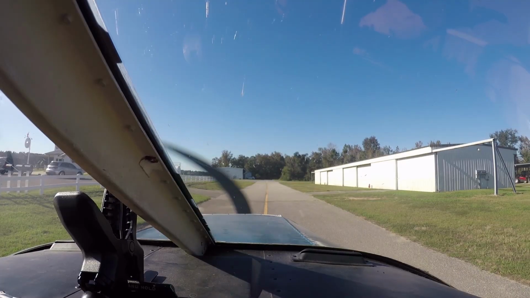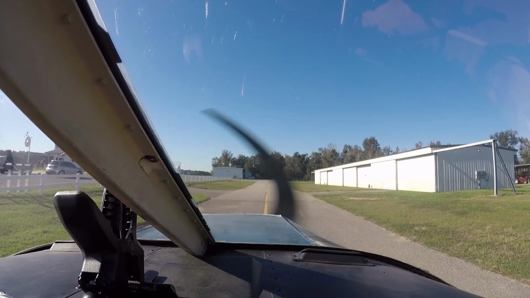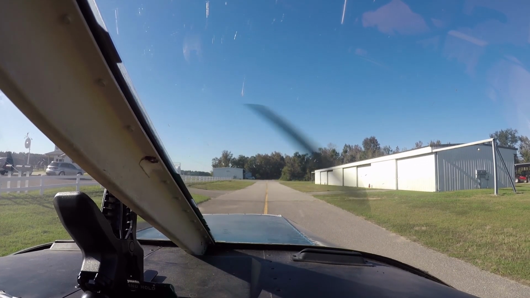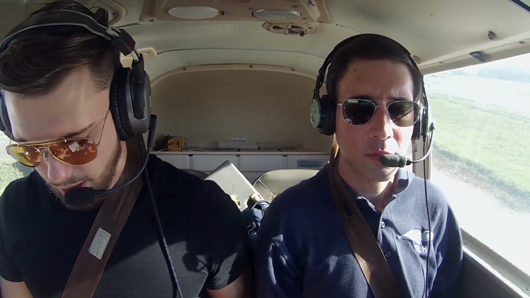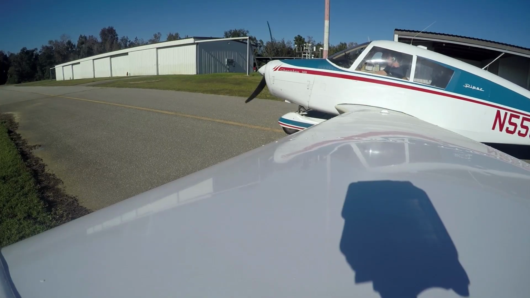Yeah. Now we get the ATIS. What is that? For this airport, I believe it's the ASOS, the Automated Surface Observation System. And that tells us the weather in our vicinity of the airport. Okay, got it. So how do we get that? We get that by tuning to the ATIS, which this should be.